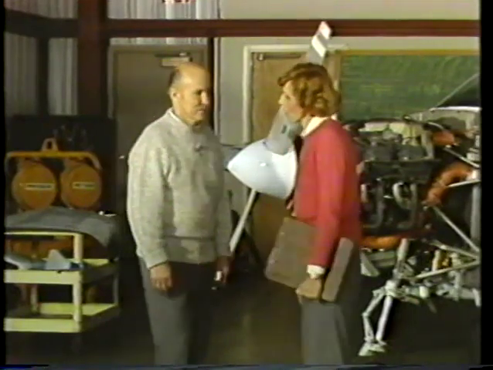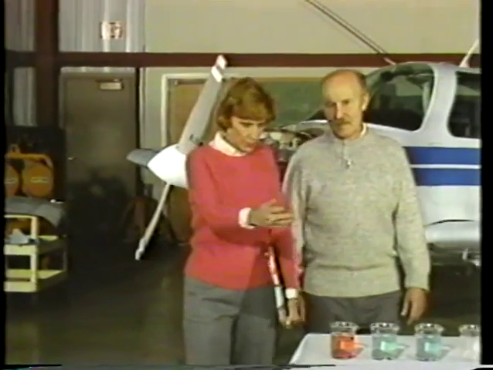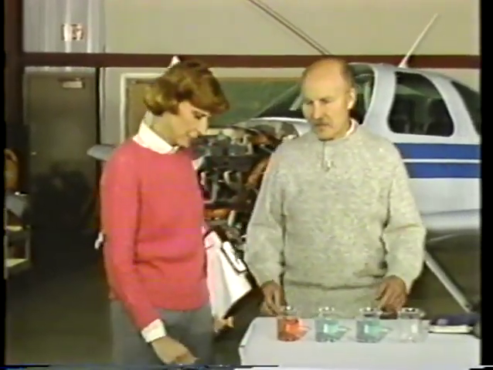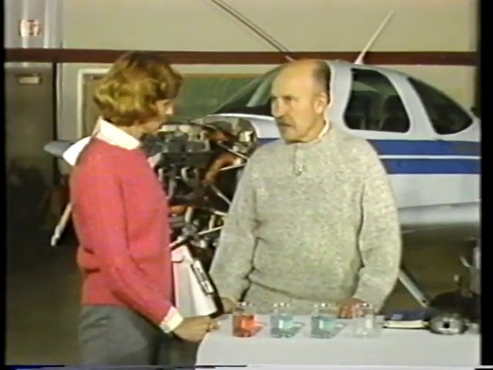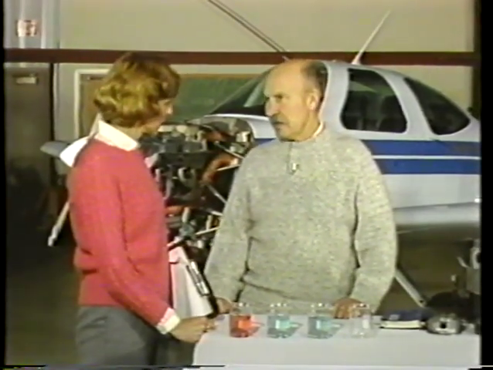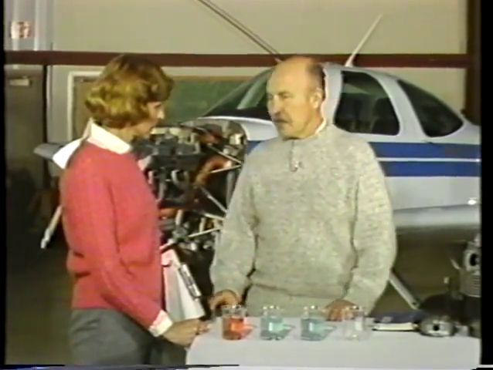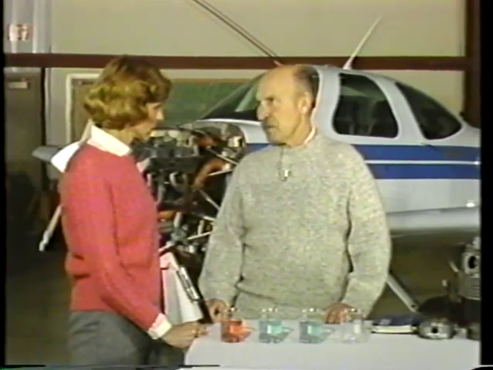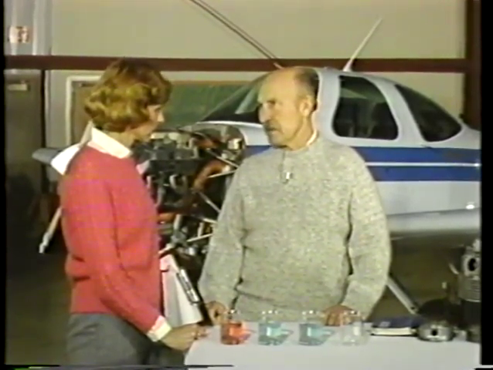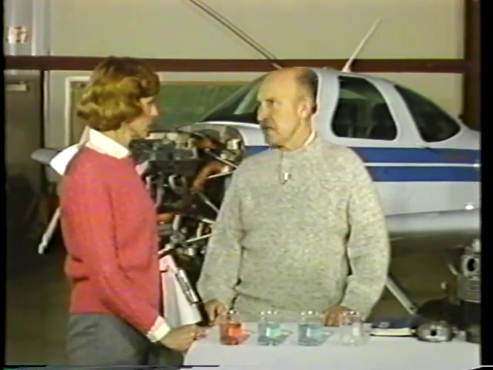Ken, we know there are different grades of fuel for automobiles. Can you tell us a little bit about the different grades of aviation fuel? That's right, Jeannie. Aviation grade fuel comes in 3 different grades: 80 octane, 100 octane, and 100 octane low lead. Now, the octane ratings are an indication of its anti-detonation characteristics, or how it will perform in the combustion chambers of the cylinders. So the 80 octane has a lower anti-detonation characteristic than 100 octane.